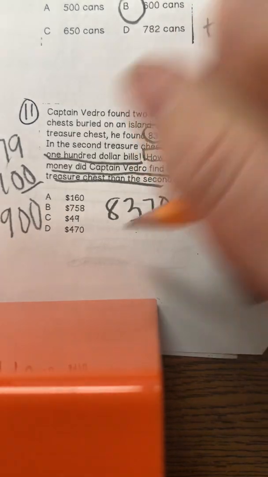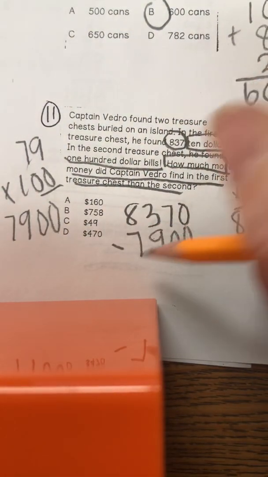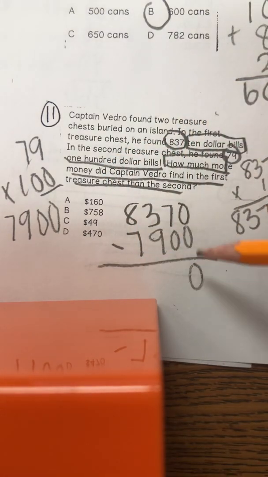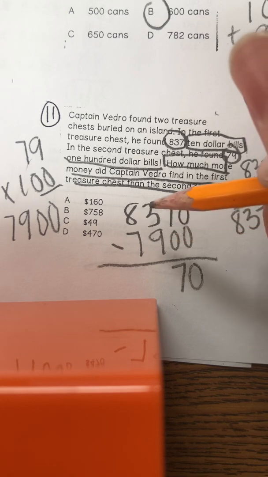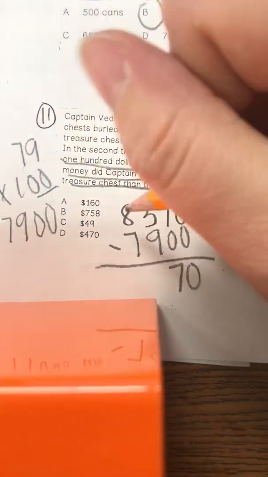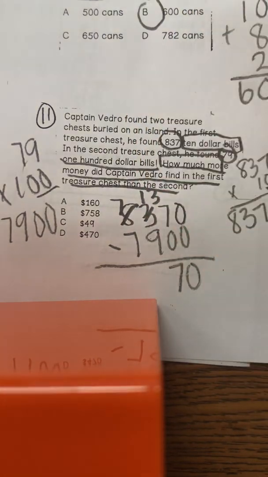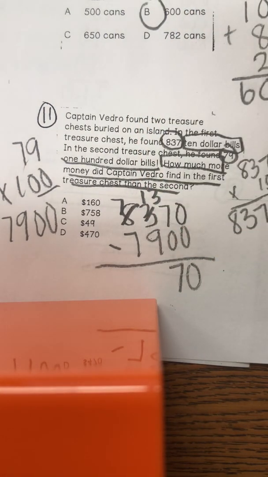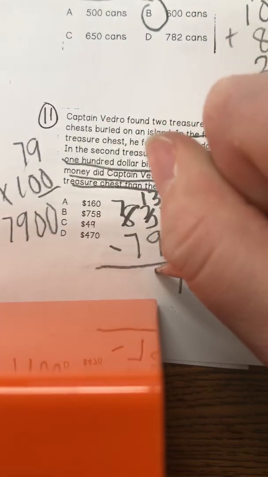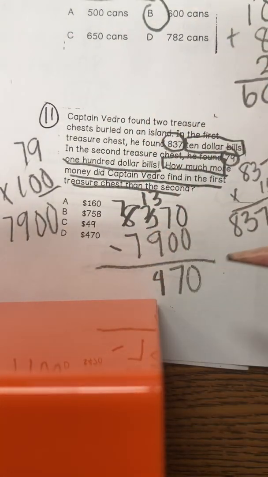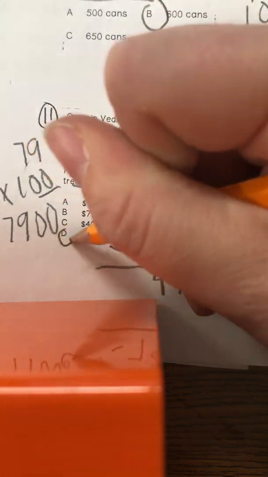8,370 minus 7,900. 0 minus 0 is 0. 7 minus 0 is 7. 3 minus 9 doesn't work because we don't do negative numbers in 4th grade. So I have to go next door, borrow a 10, add it here. 13 minus 9 is much easier. 13 minus 9 is 12, 11, 10, 9. It's 4. And 7 minus 7 is 0. So my answer should be 470. If it's on this list, I know I got it right.